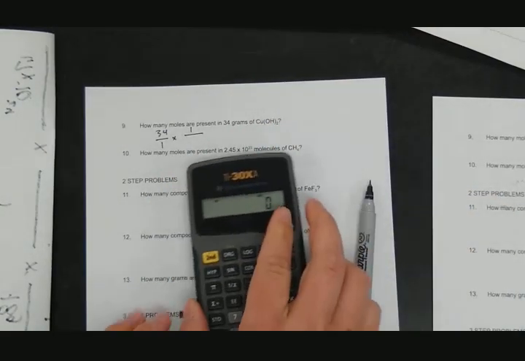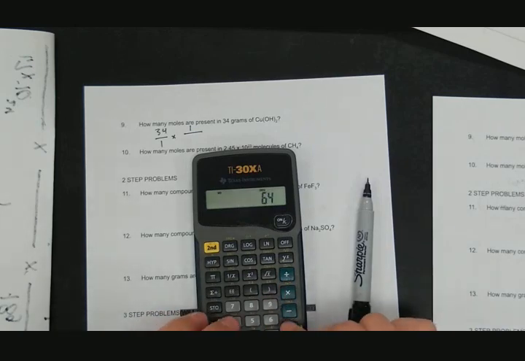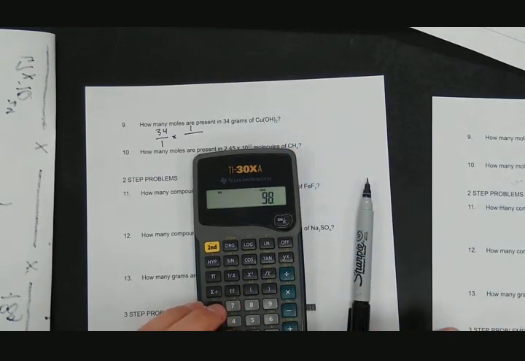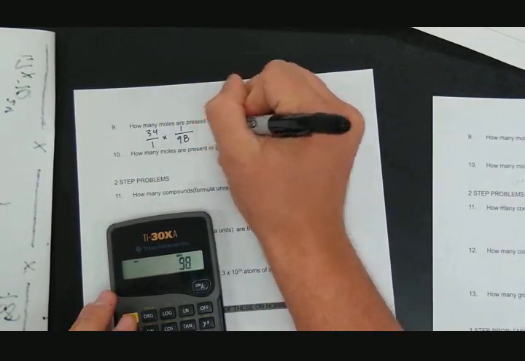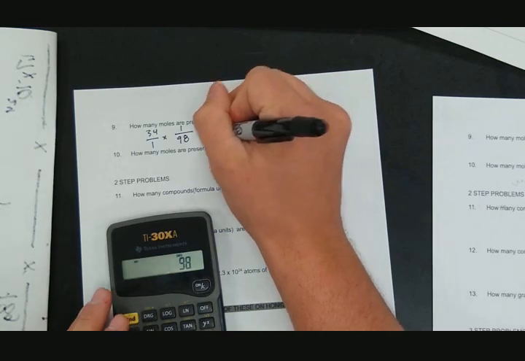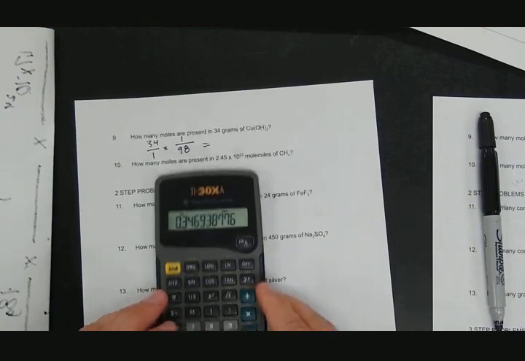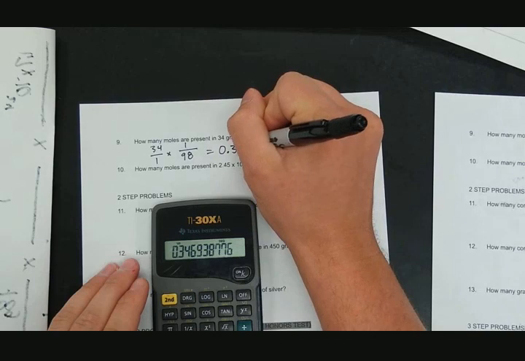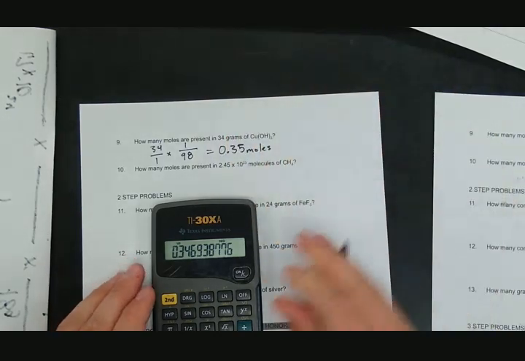Let's calculate that out. 64 plus OH is 17 plus 17, and we have to do that twice. So plus 17 again. So 98. This is going to give us our moles. 34 divided by 98 is equal to 0.35 moles. That's that answer.